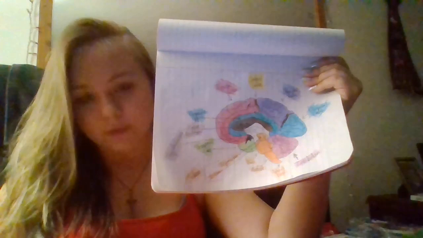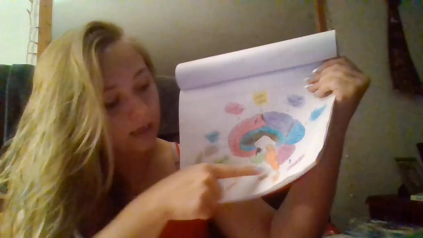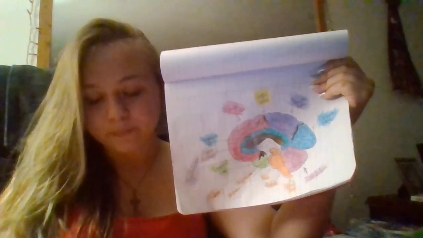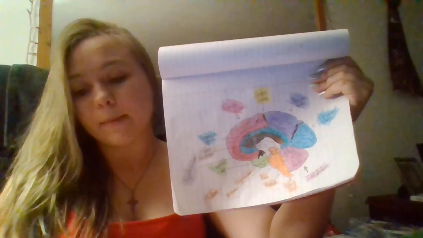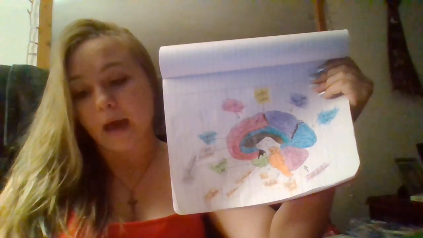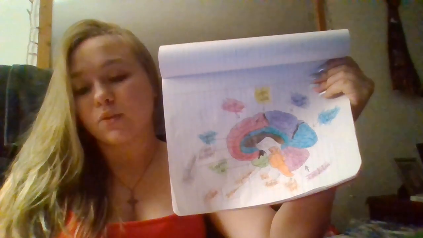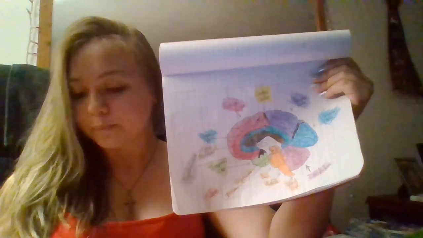And then we have the spinal cord, which is this orange area. The spinal cord is kind of broken up in a couple places, but this orange piece is the spinal cord. It is a column of nerve tissue that runs from the base of the skull down to the center of the back. It acts as a main pathway for communication between the brain and the rest of the body.